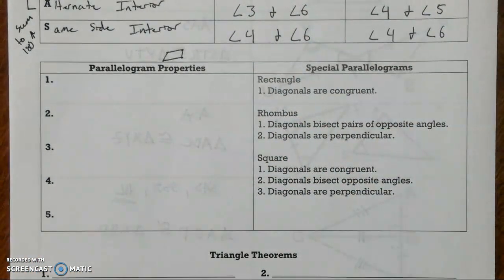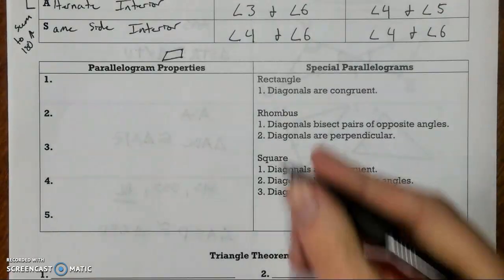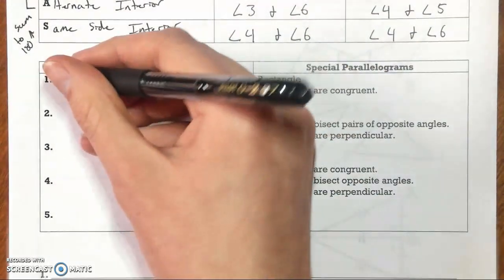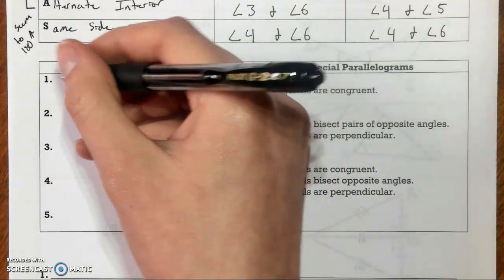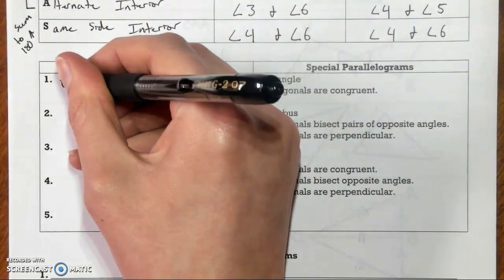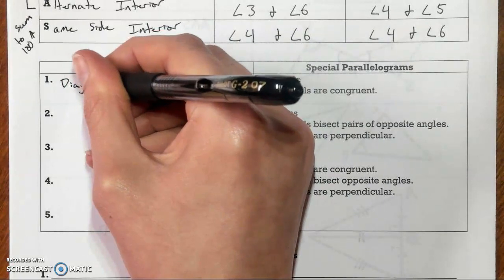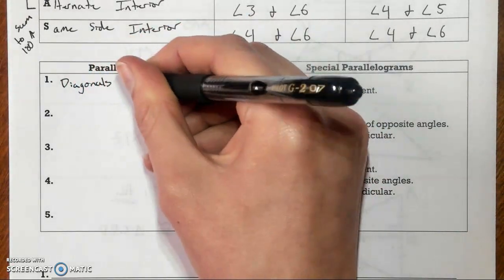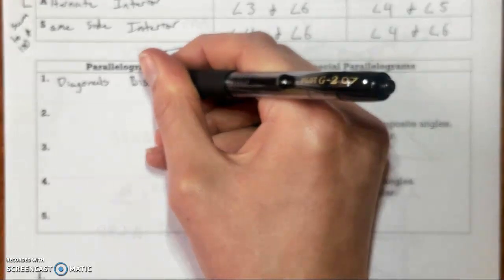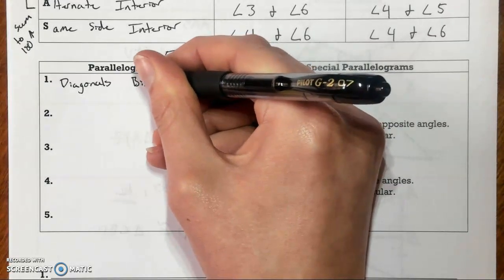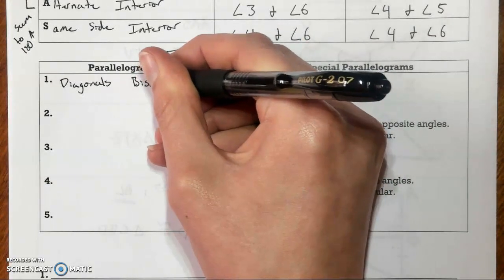So number 1, we have that diagonals bisect.